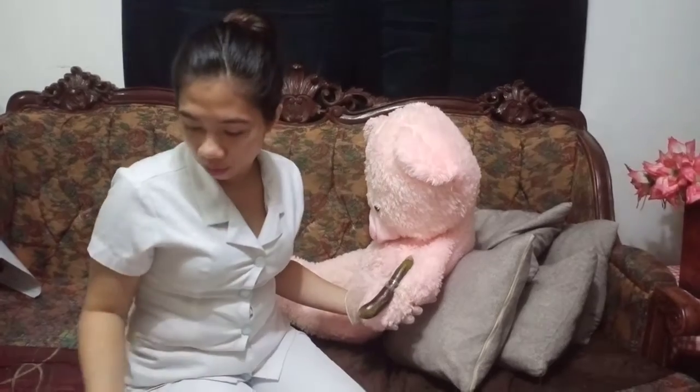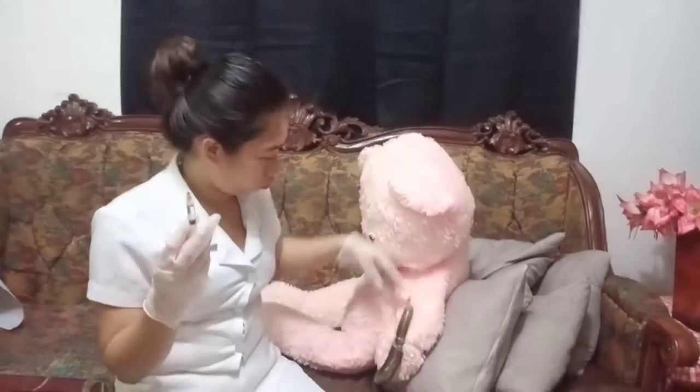So we're going to remove the needle cap and discard it. Then inject the medication using the Z-track technique. Then use the ulnar side of the non-dominant hand to pull the skin approximately 2.5 centimeters to the side.